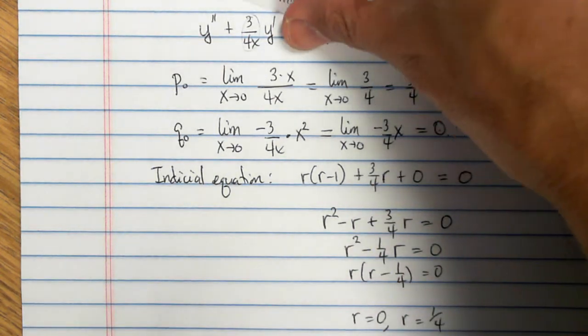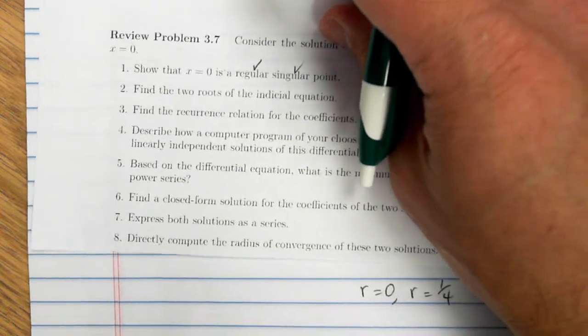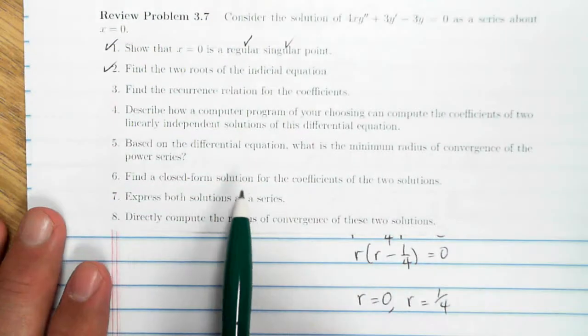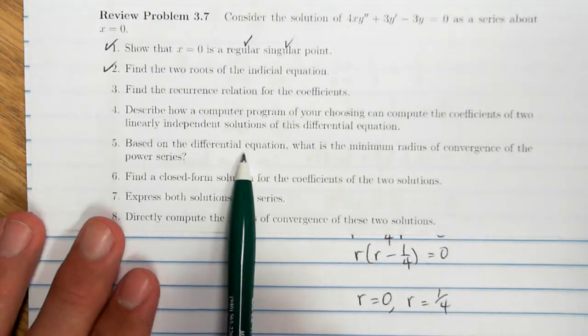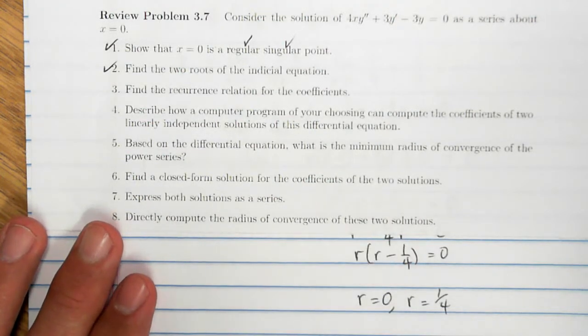Okay, let's now go out of order. So we've done part 1. We've done part 2. Based on the differential equation, what is the minimum radius of convergence for the power series?